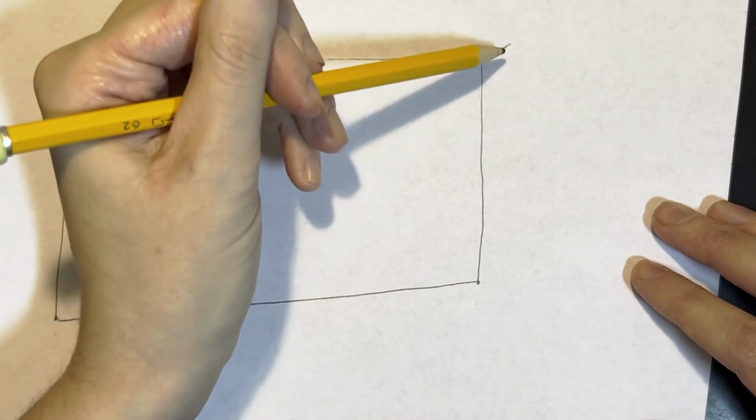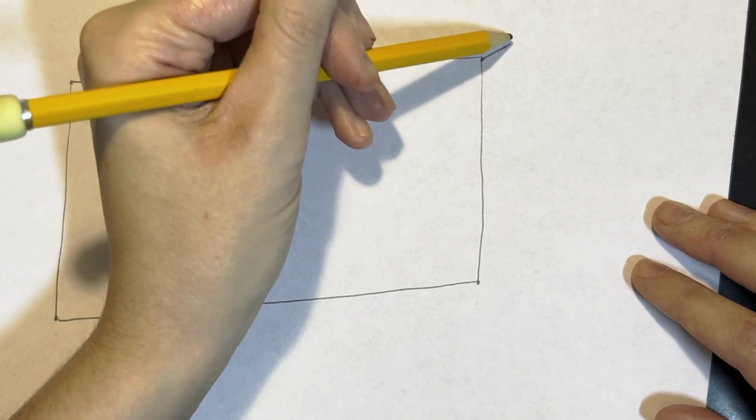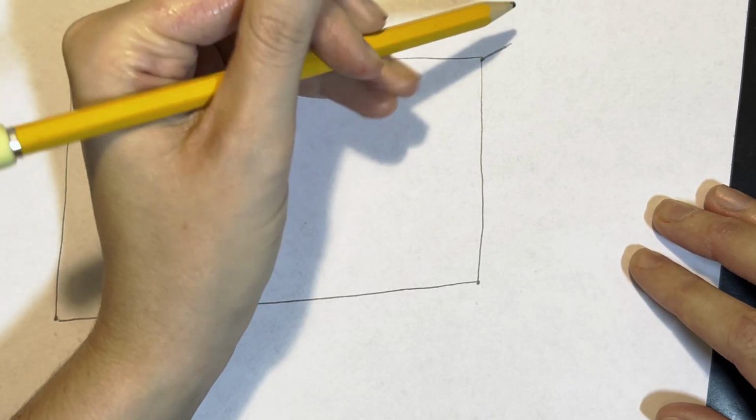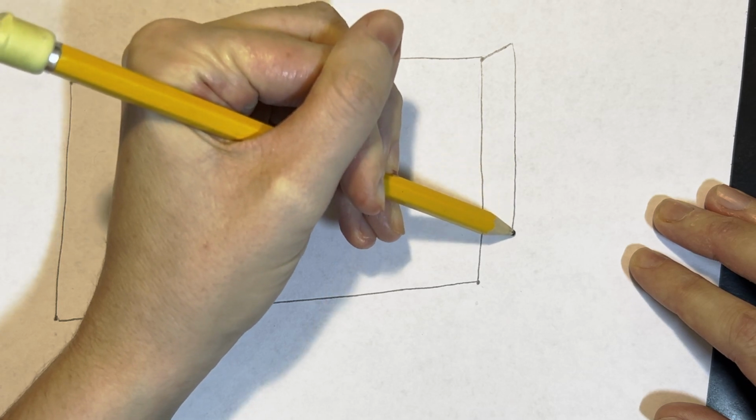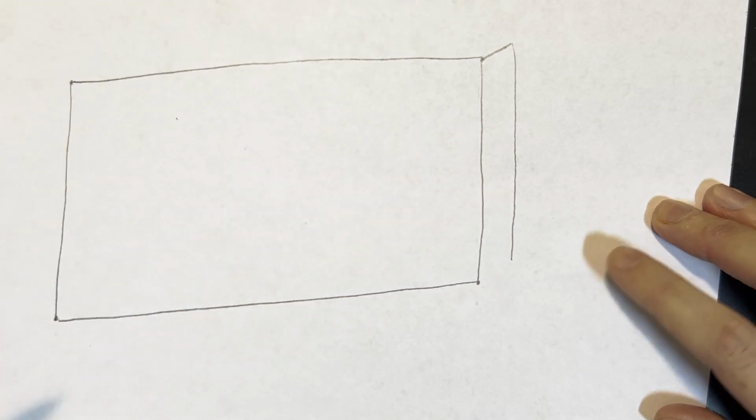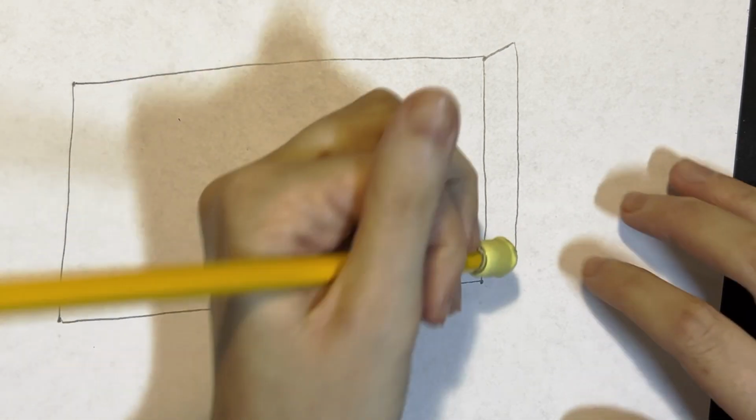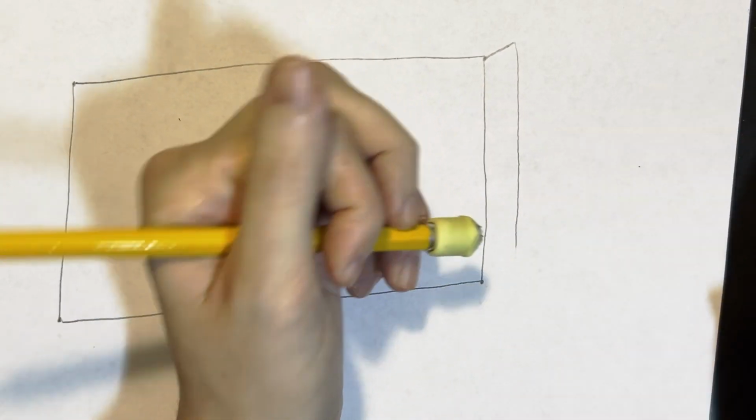It's like it has a little arm going out and away. From this small diagonal line, lightly draw a line straight down, but not all the way down. In fact, I can erase a little bit off of right here.